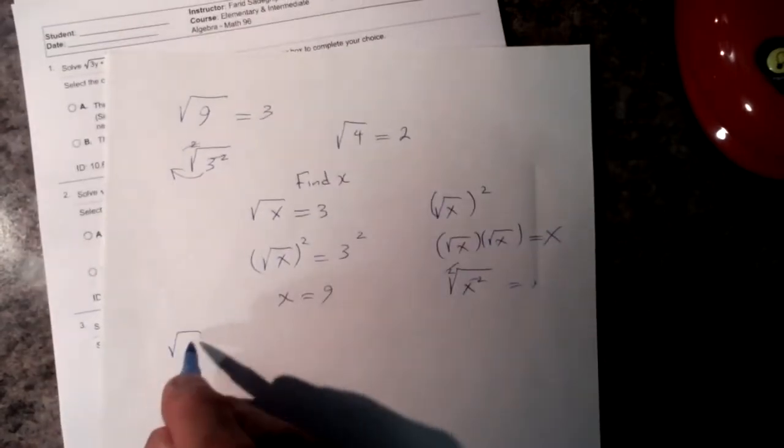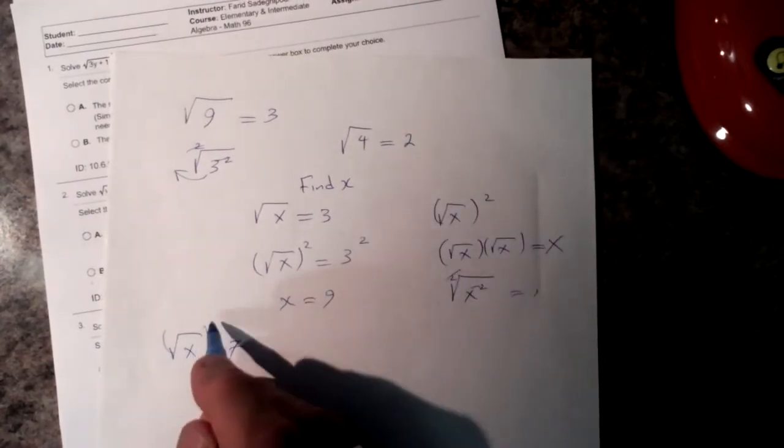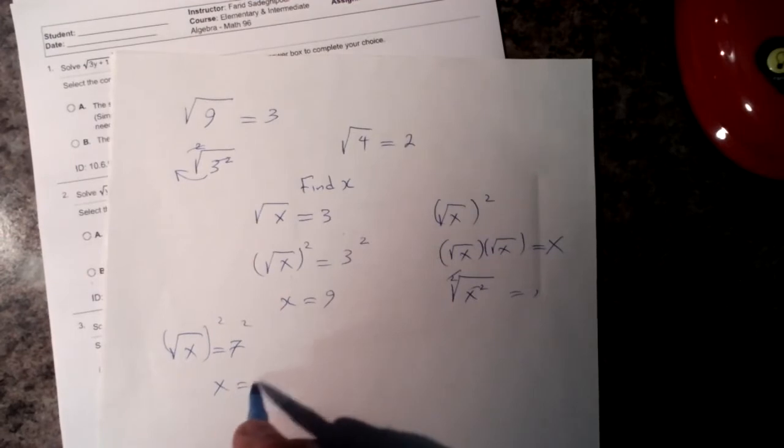So how do I find x if radical x is equal to 7? Raise both sides to the power of 2. x is 49.